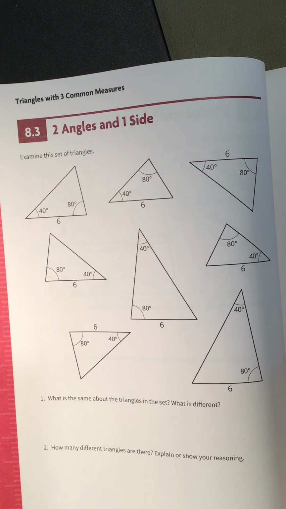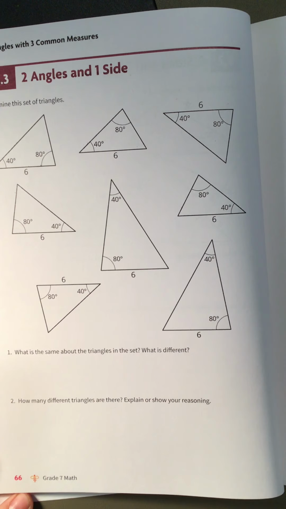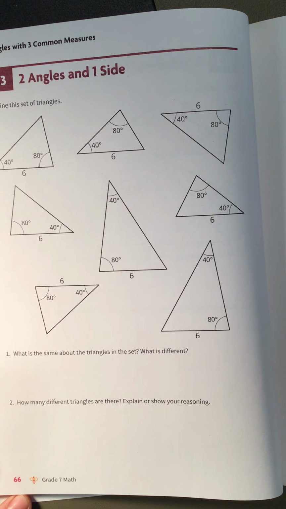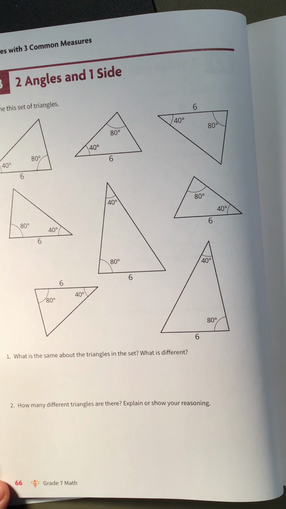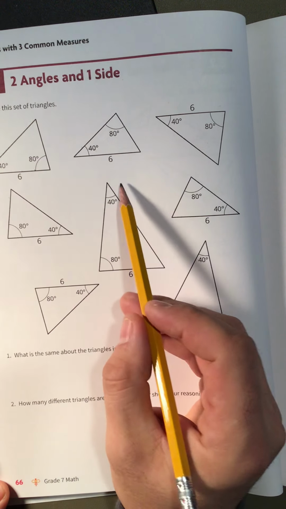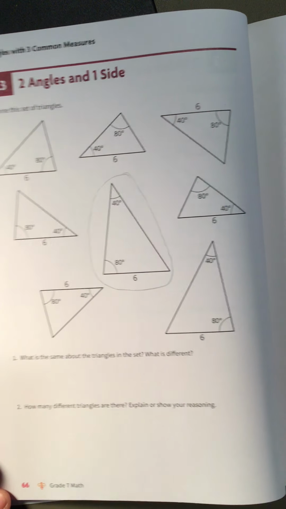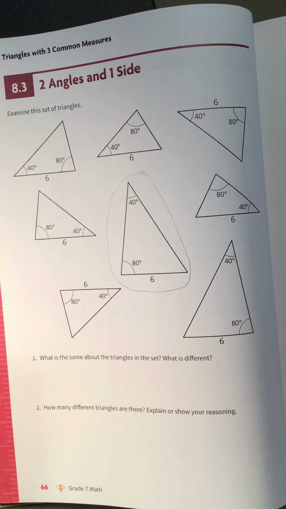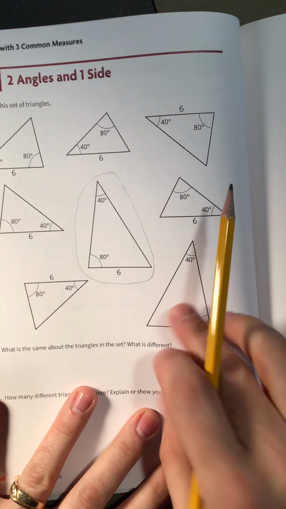How many different triangles do we have? So it's the same question as last time. Well, let's pick one. Which one do you want to start with? Let's start with the big guy. Okay, so we're going to be looking for a big triangle. And probably you can only see one of them there, but we got to double check.